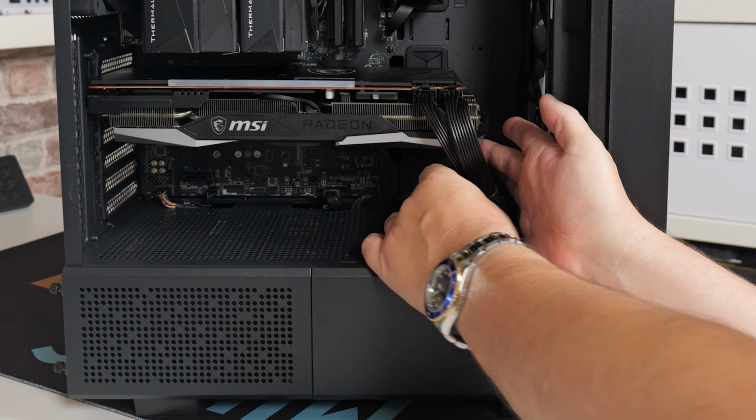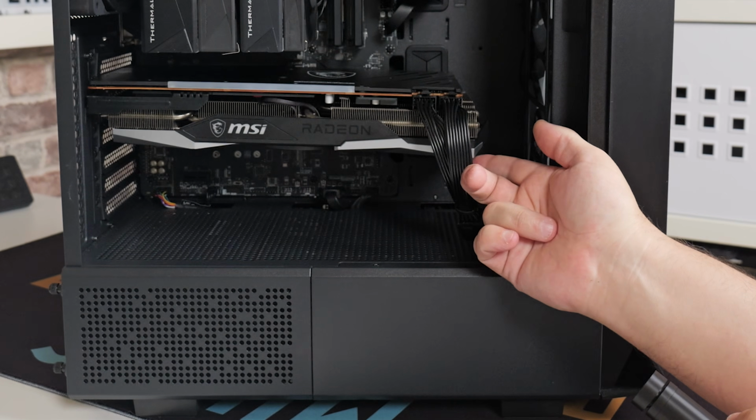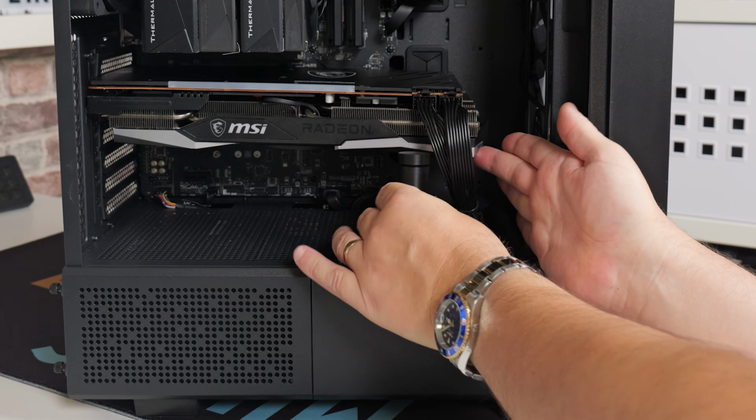If I remove this now, you'll see that there is quite a bit of sag on there. It is a big chunky graphics card.